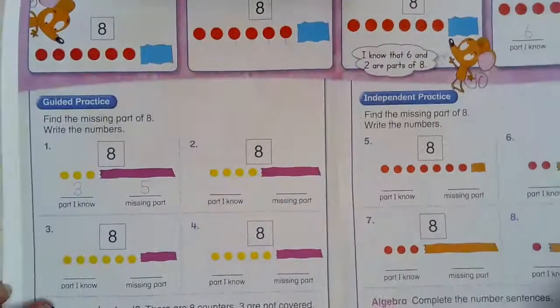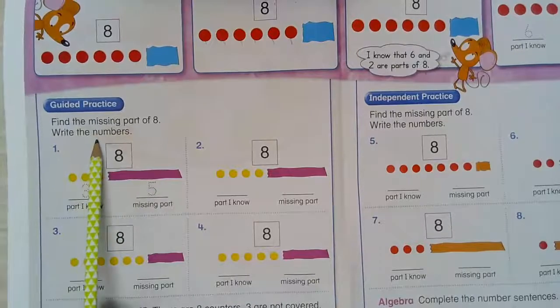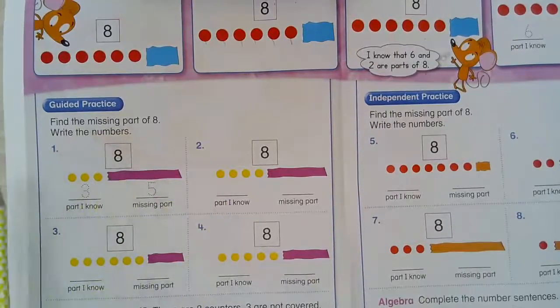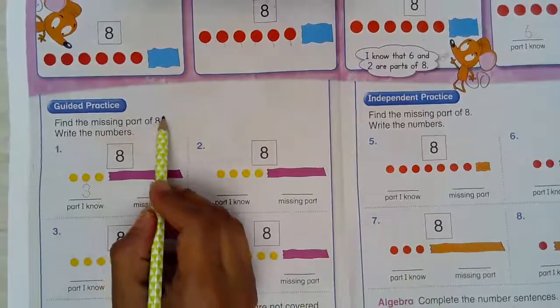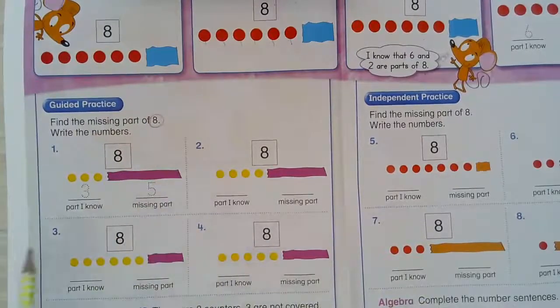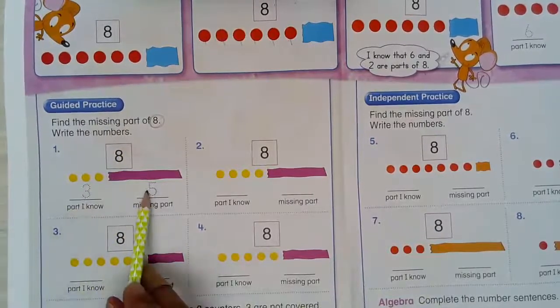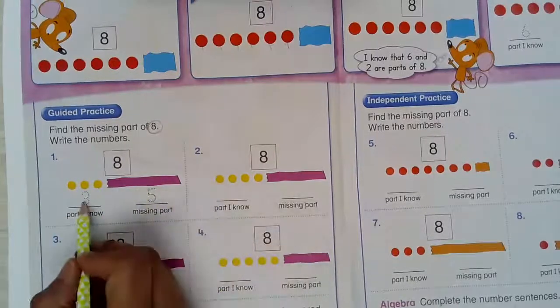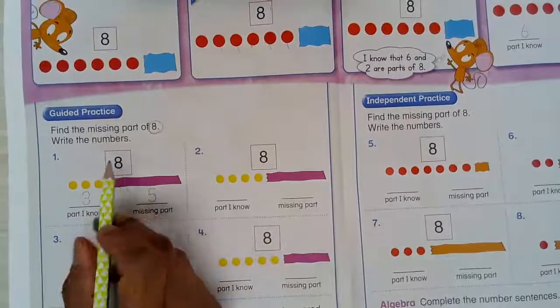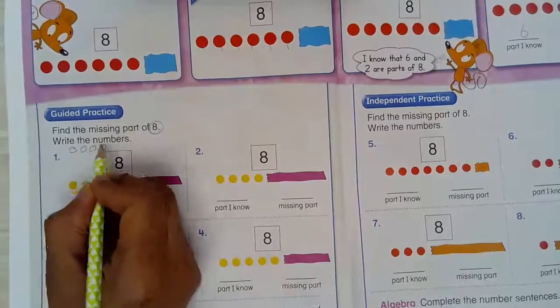Okay, let's work together. Find the missing part of 8, write the numbers. Remember, the whole activity for this lesson is missing part of 8. So your in all number will always be 8 in these activities. All right, so in all 8, the part I know 3, what's the missing? You know 3 plus what gives you 8? And if you're not sure, doesn't matter, circle 8, because I have 8.